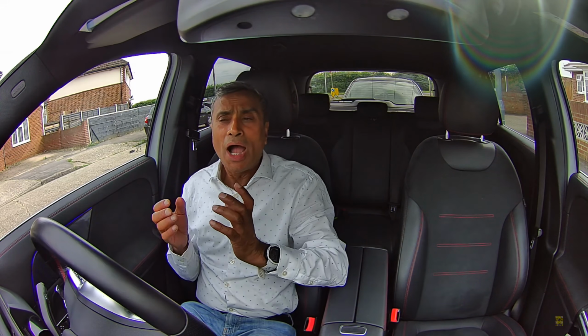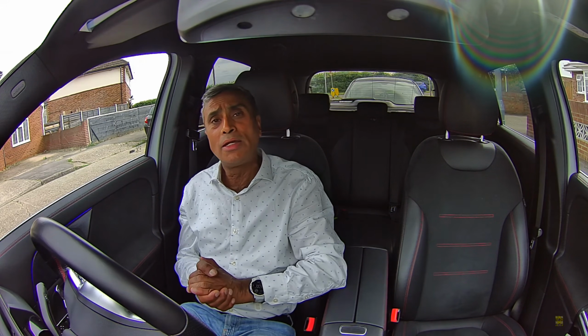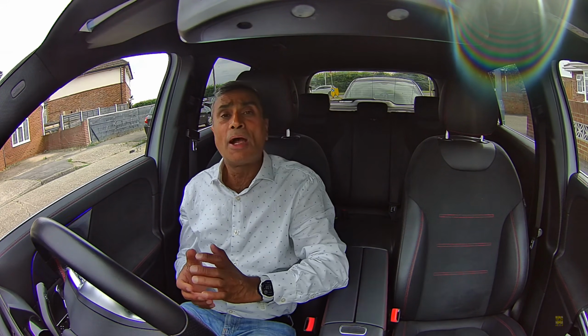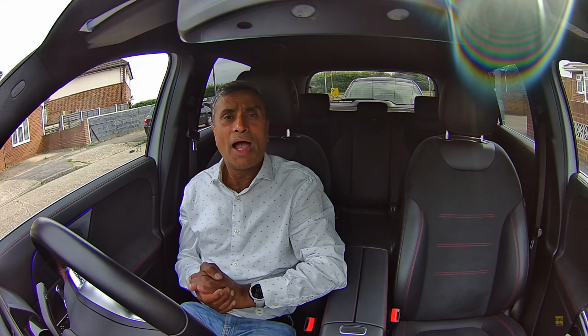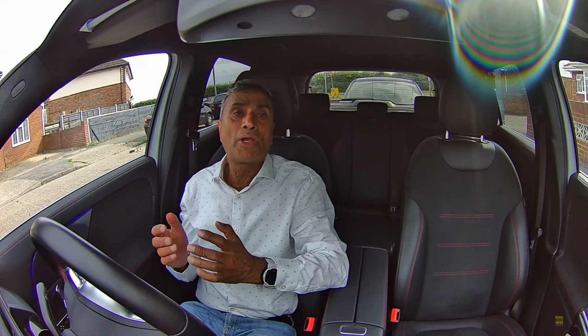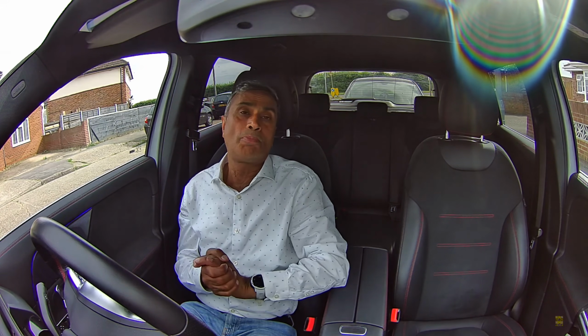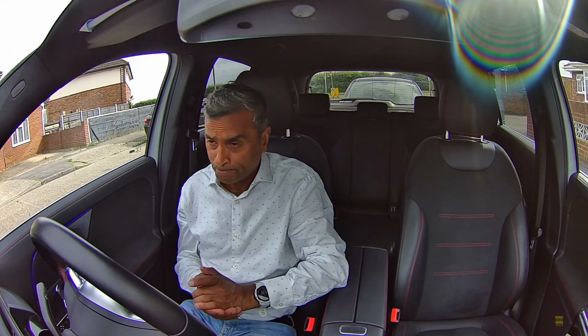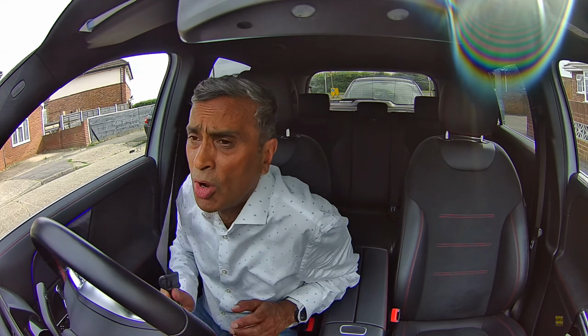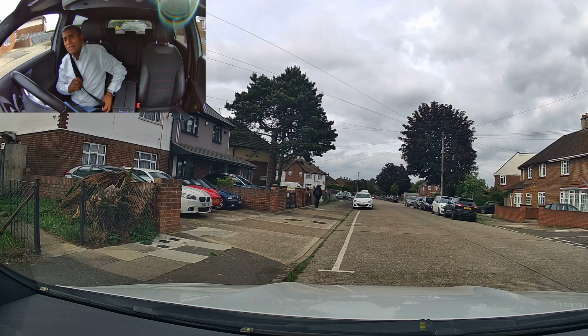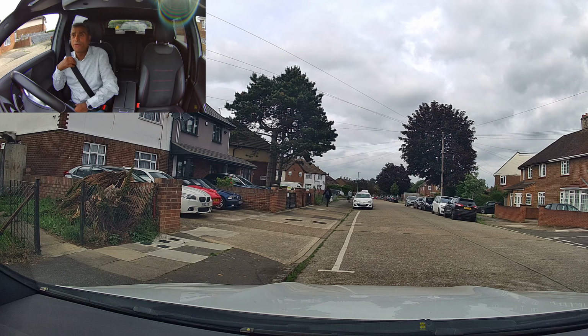As a guideline, you want to be indicating for turning left, let's say about 6 car lengths, and for turning right, slightly earlier, maybe 8 car lengths, because we need time to position our vehicle. So I'm just going to go for a short drive, and we'll see if we can cover a few junctions.